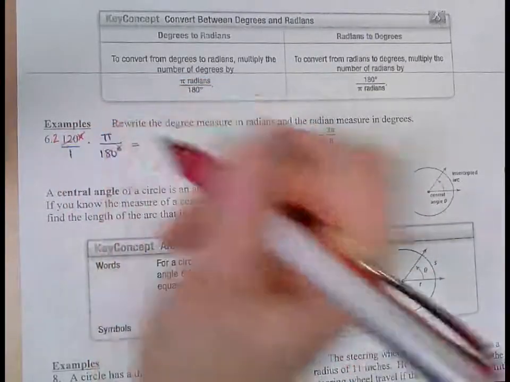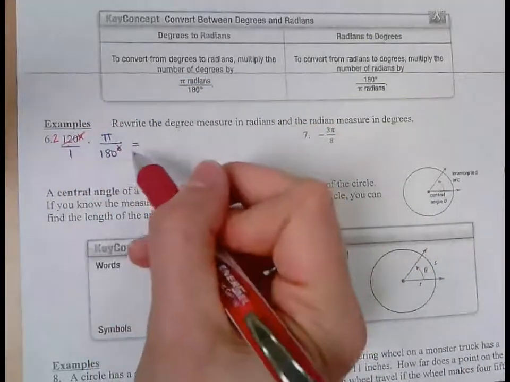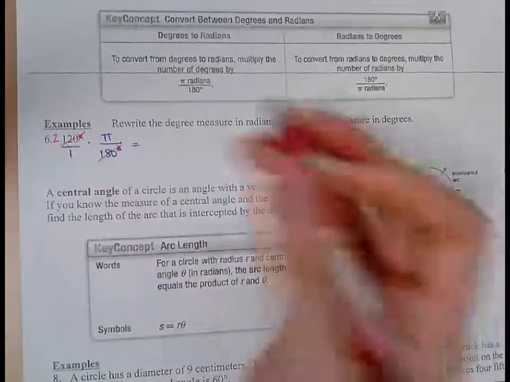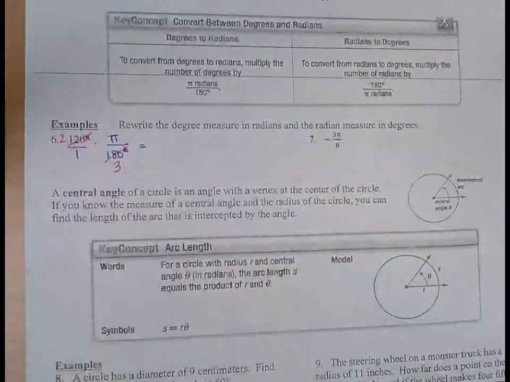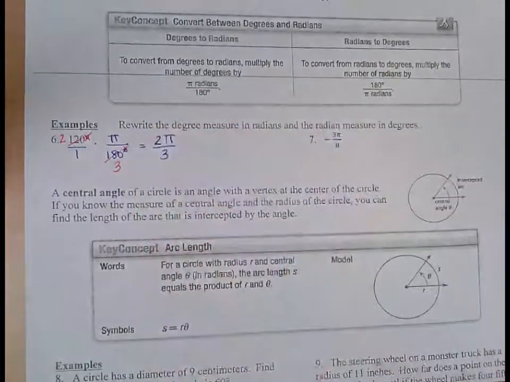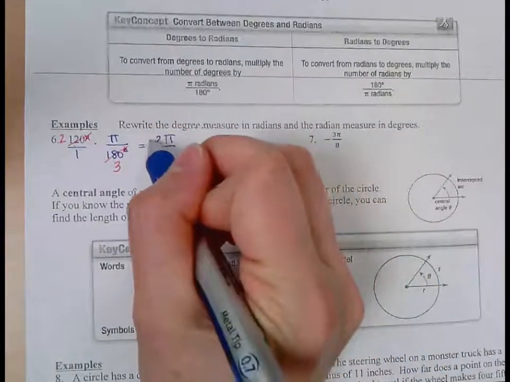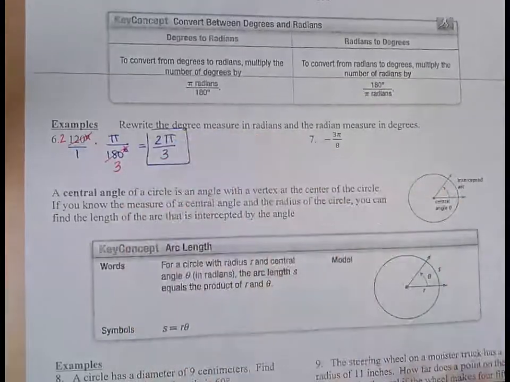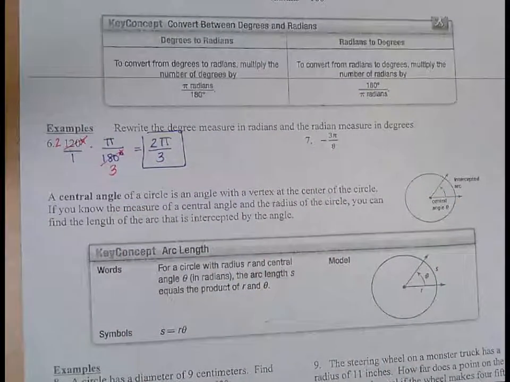Those units of degrees would cancel each other out, and the 180 divided by 60 is 3, and then if I multiply across, I have 2 pi over 3. So 120 degrees is equal to 2 pi over 3 radians. You can write radians after, you just don't have to. Make sure you're not putting a degree symbol though.